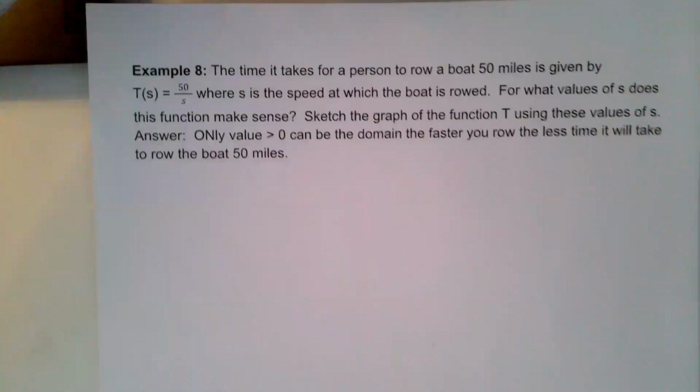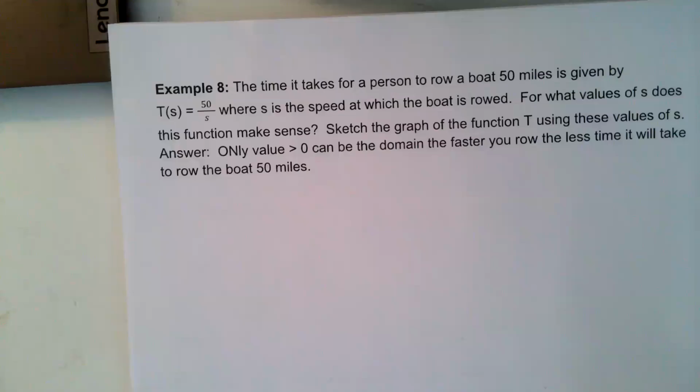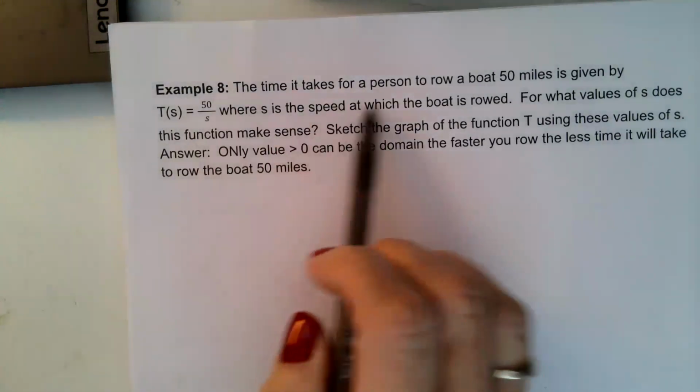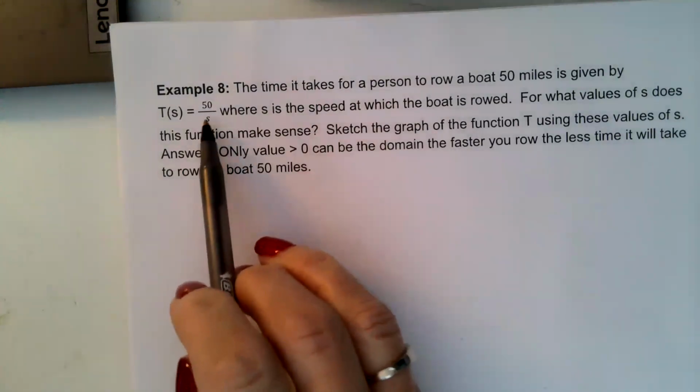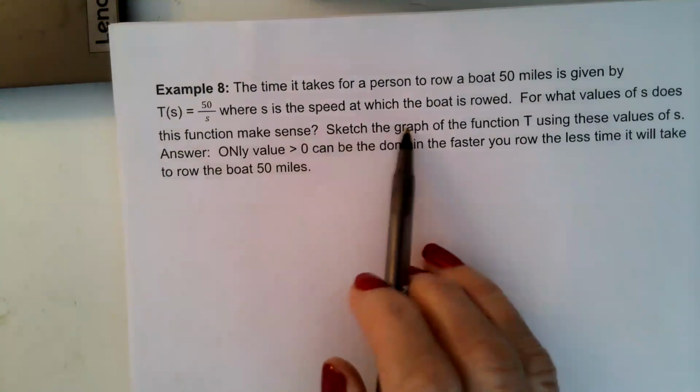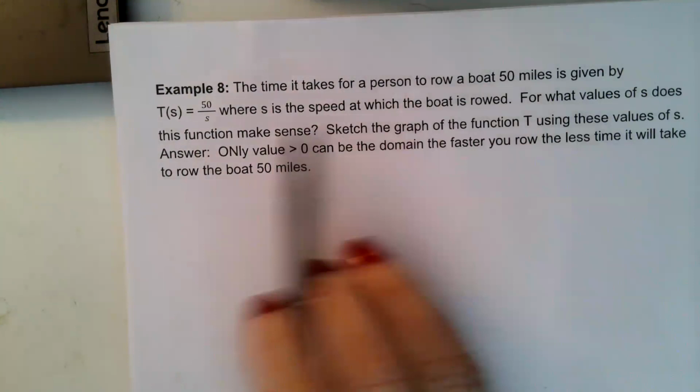And our last example for this lesson is example 8. It says the time it takes for a person to row a boat 50 miles is given by this function, where s is the speed at which the boat is rowed. So here's your speed. For what values of s does this function make sense? Sketch the graph of the function t using these values of s.